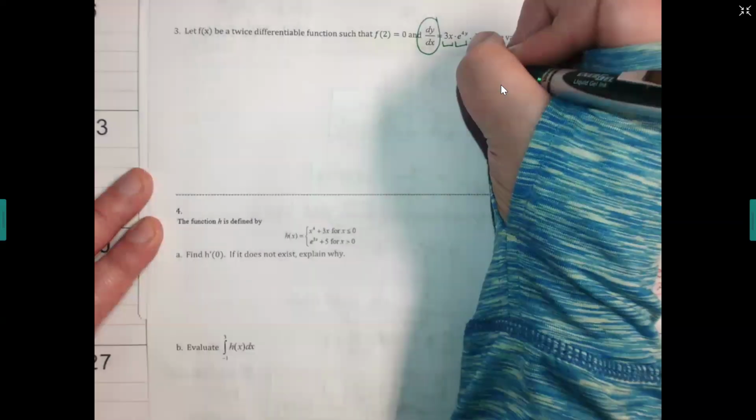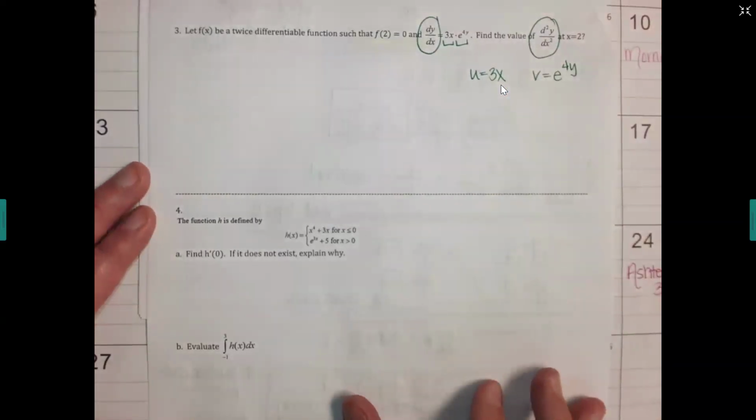It is product rule. Very good. So my u is going to be a 3x. My v is an e to the 4y. Then I'm going to take the derivative of both of those parts. Remember, it's a cross product for product rule. So my u prime, the derivative of 3x is just a 3.